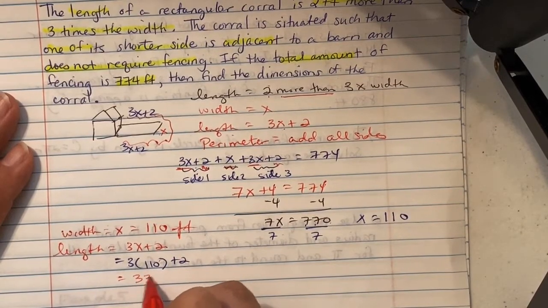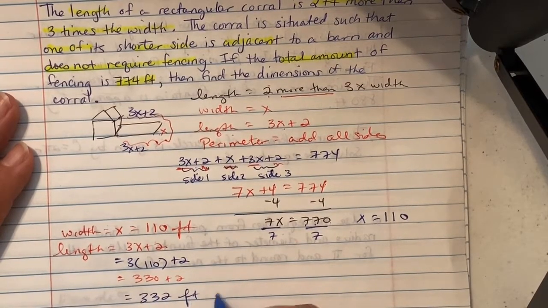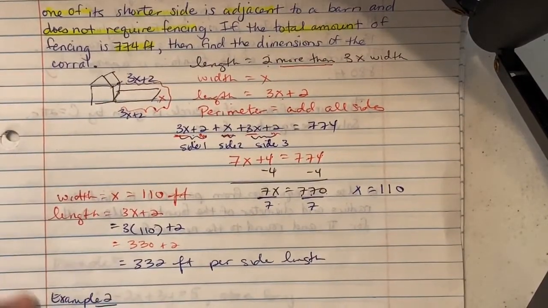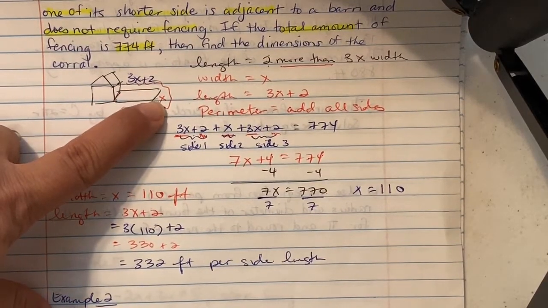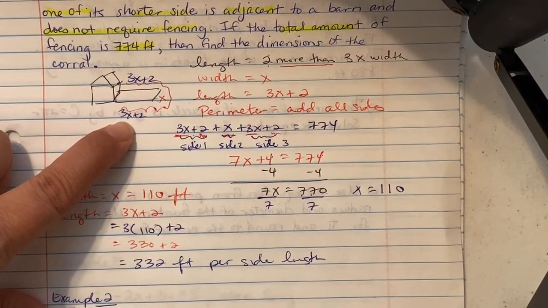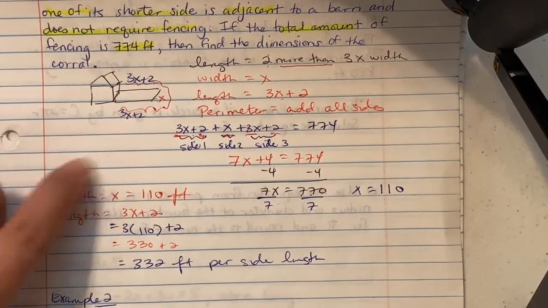So 330 plus 2. 332 feet side length. So this side of the fence is 332 feet. This piece of the width is 110 feet, and this side of the fence, which should be the same, is 332.